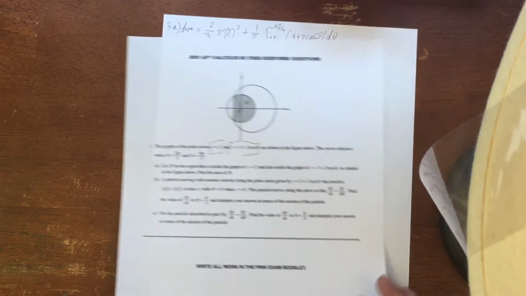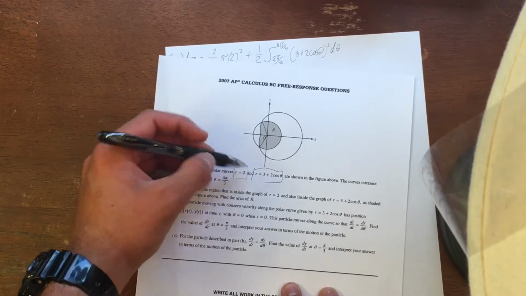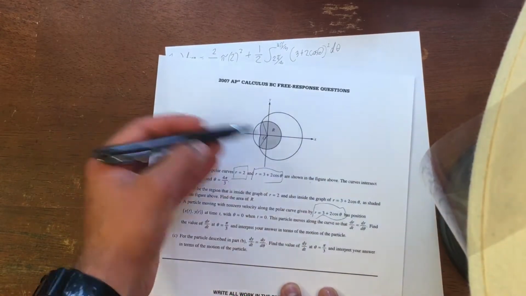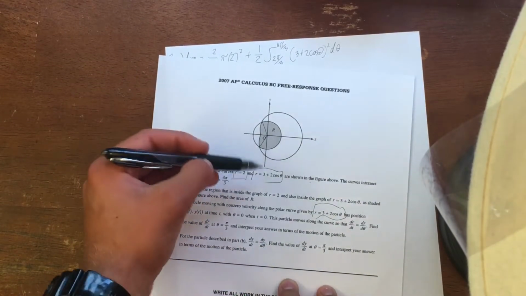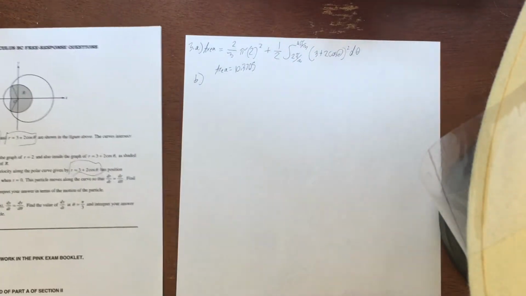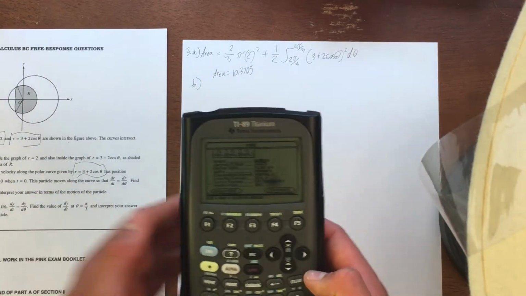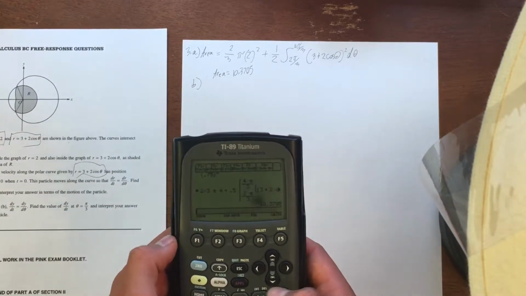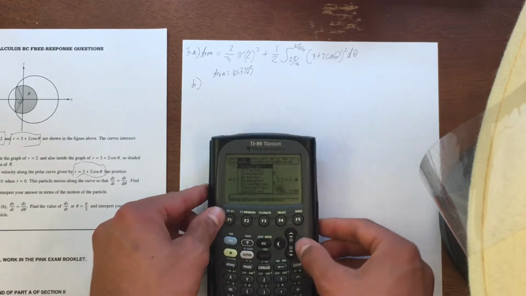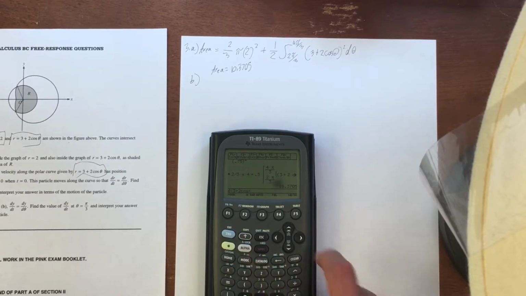Okay, so basically what we have to do is just take the derivative of this equation right here. The theta equals 0 condition is also not even what is being asked, so just watch out for that as well. Take the derivative of this equation and plug in pi over 3 for theta. So let's take out our handy dandy calculator. We want to differentiate 3 plus 2 cosine theta.